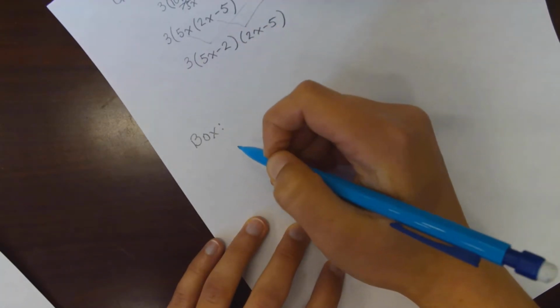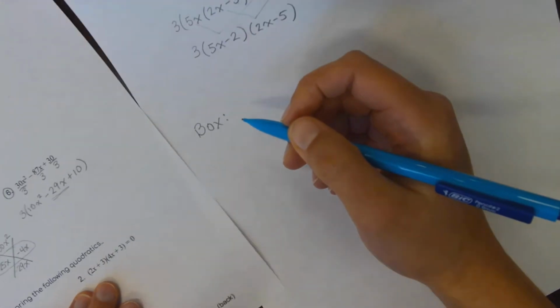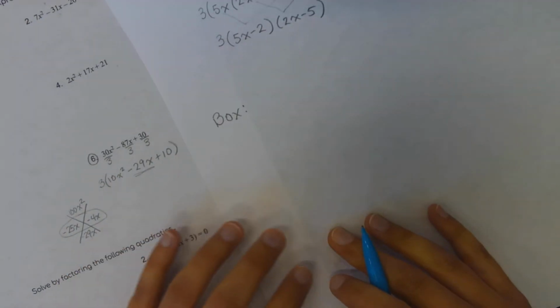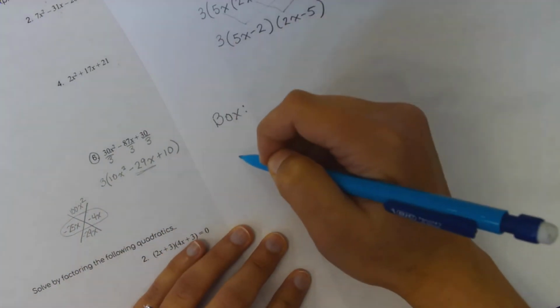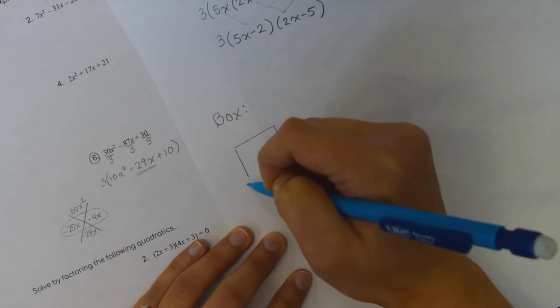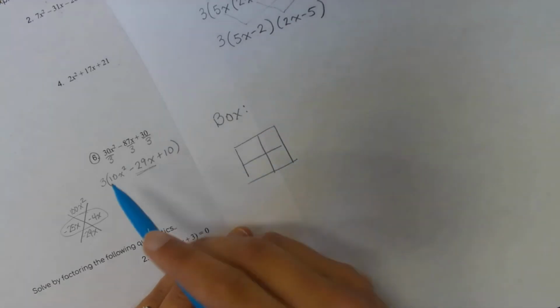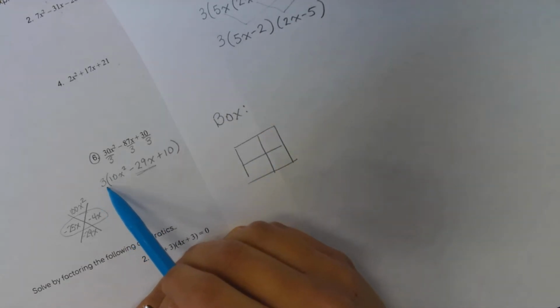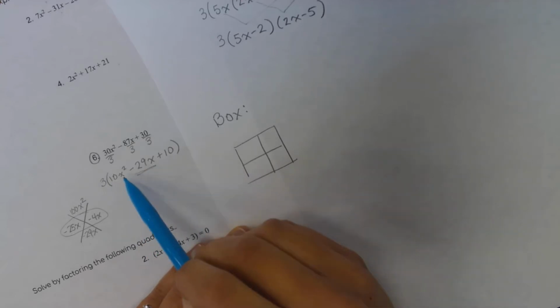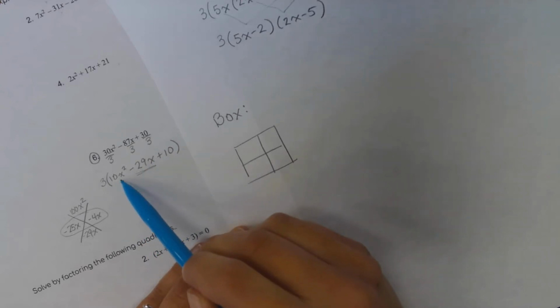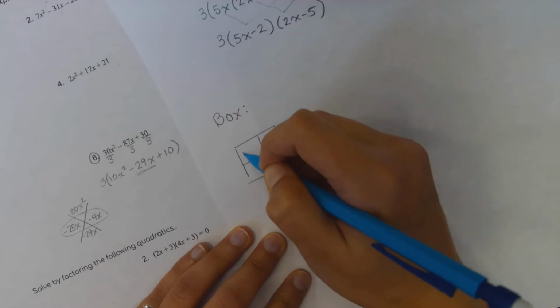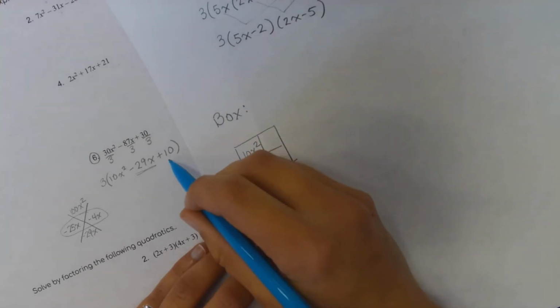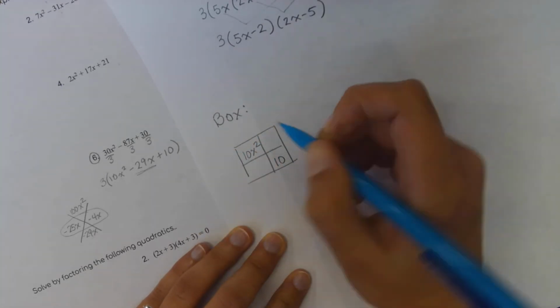Okay, so for the box method, we're using these numbers again, but we just organize the numbers differently into a box. Always use the expression after you took out your GCF, so I'm using what's in the parentheses here. This first number always goes in the top left, and this last number goes in the bottom right.